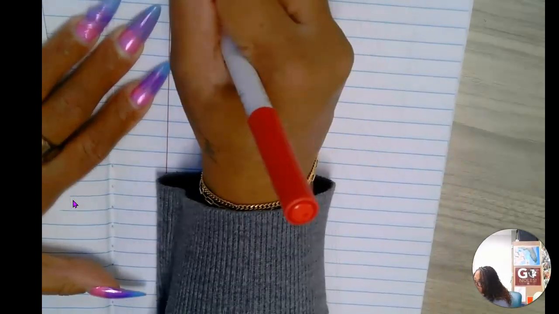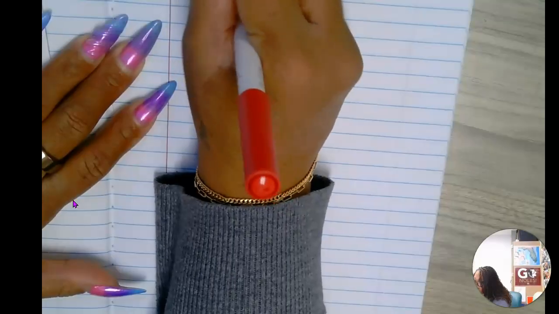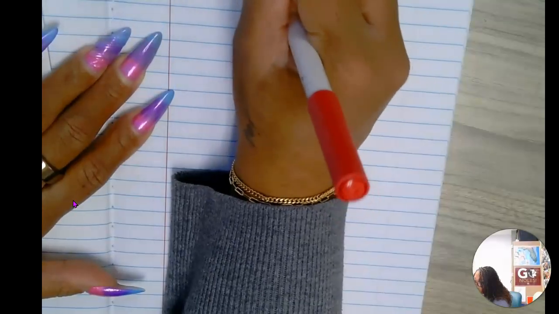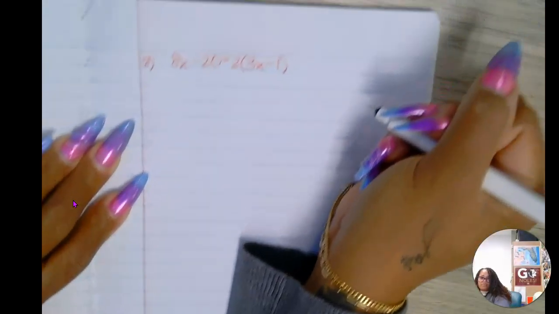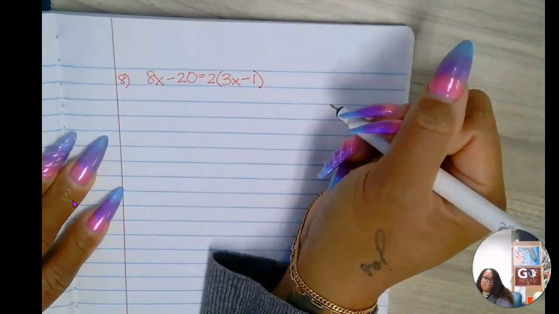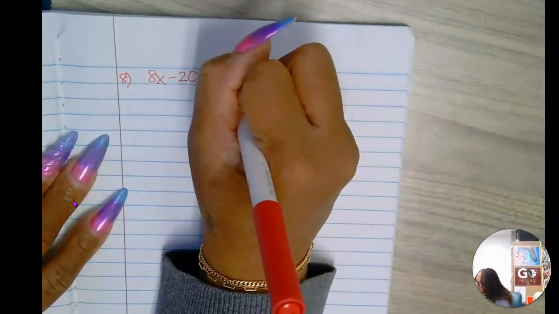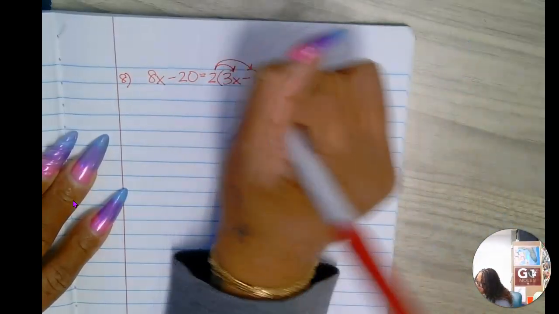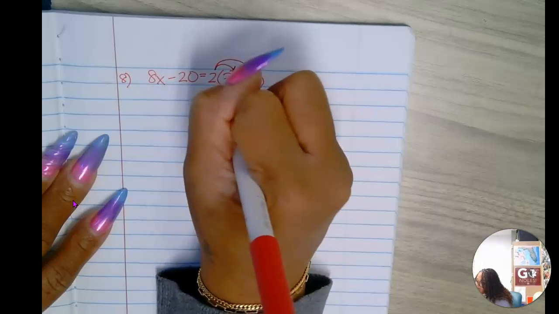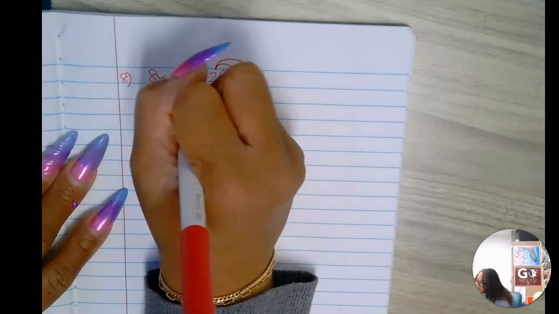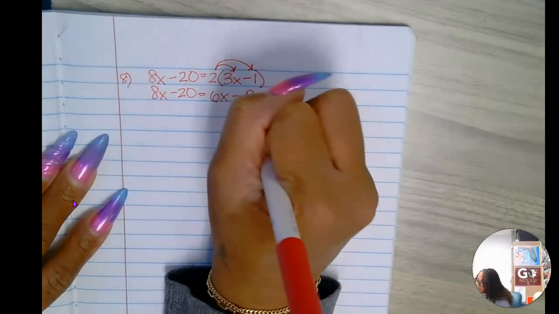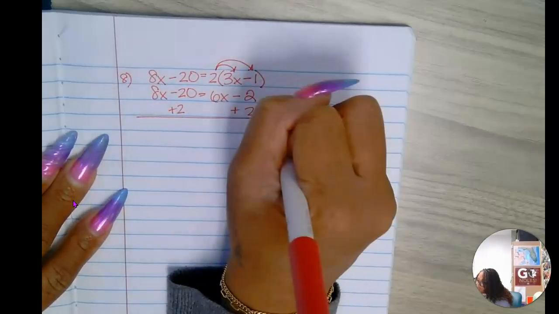Number 8. 8x minus 20 equals 2 times 3x minus 1. So I'm going to show you what I have. First of all, distribute. 2 times 3x is 6x, and 2 times 1 is minus 2. 8x minus 20. Add 2, add 2.